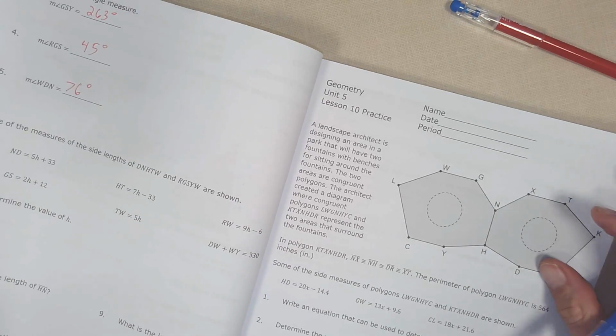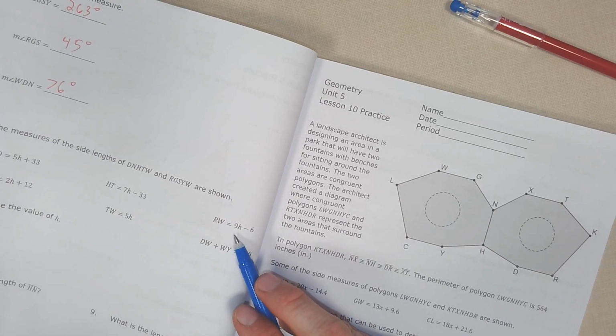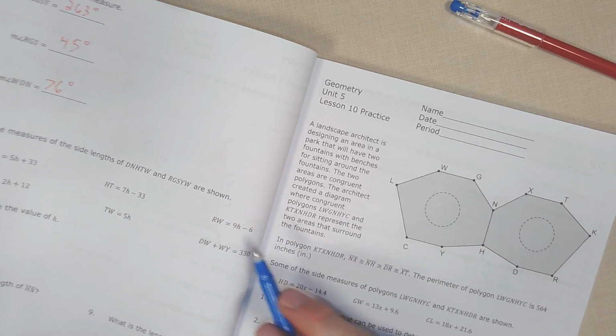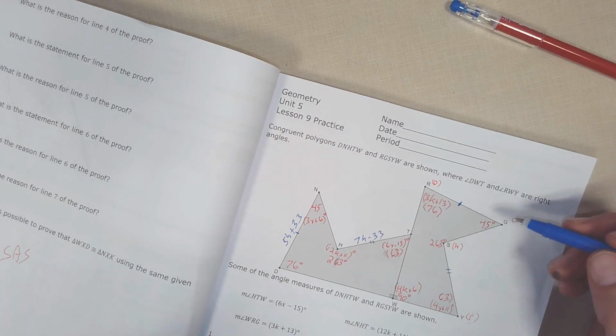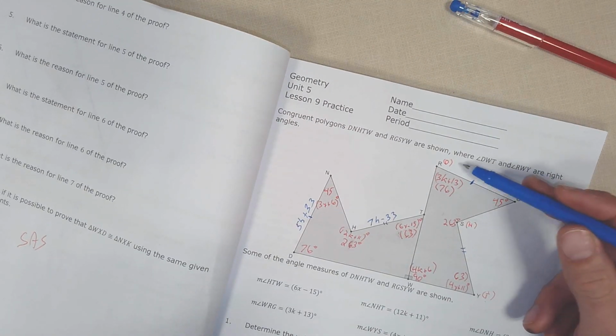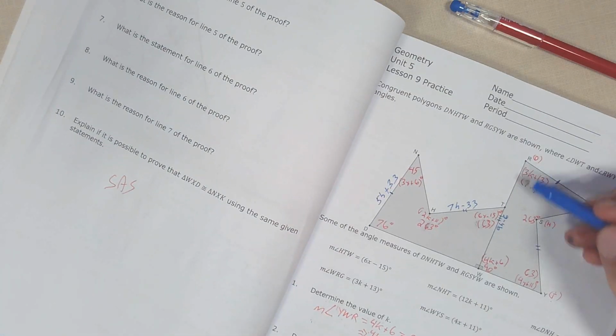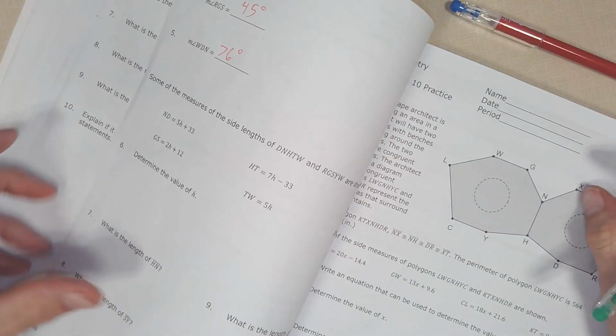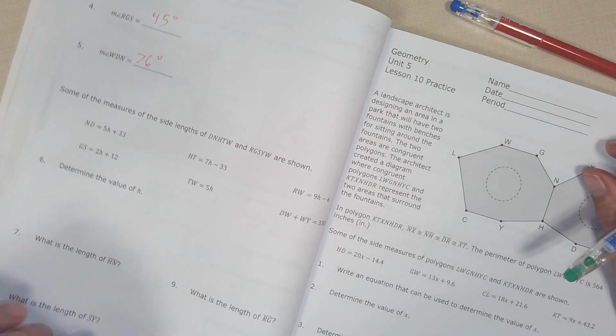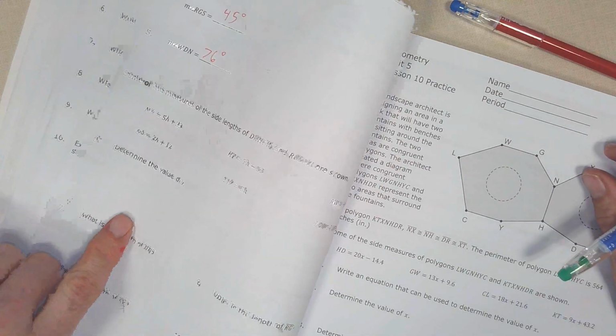And RW is 9H minus 6. I'm going to do that as 3, and it's equal to itself.